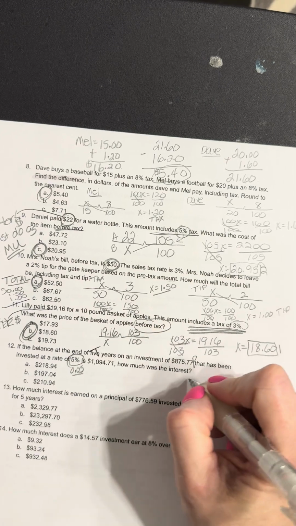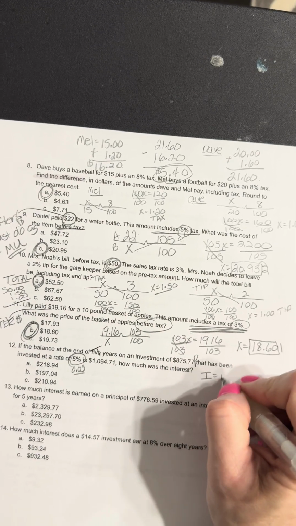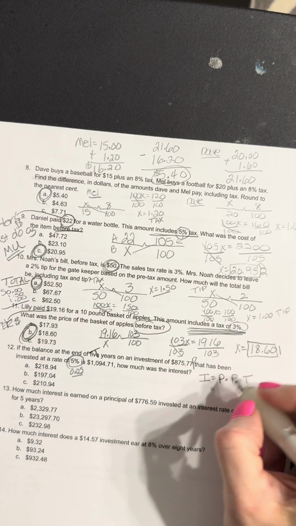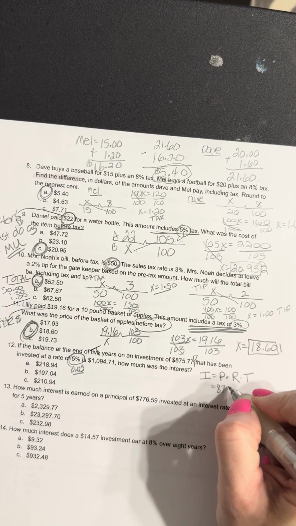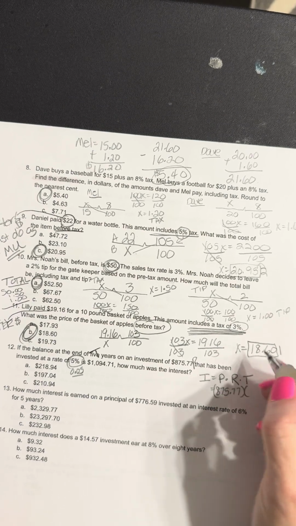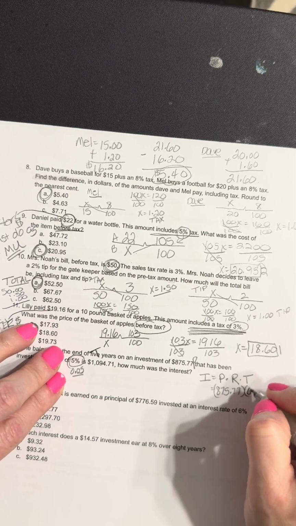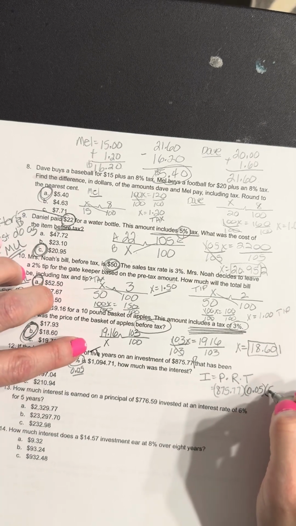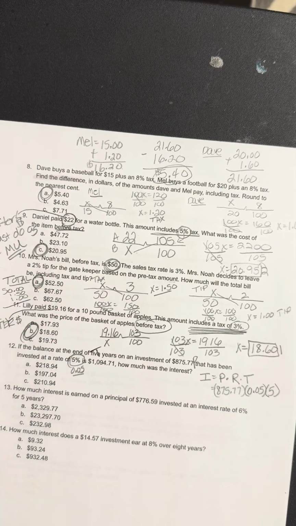So I equals P times R times T. Our principal was 875.77 times our rate 0.05 times our time, 5 years.